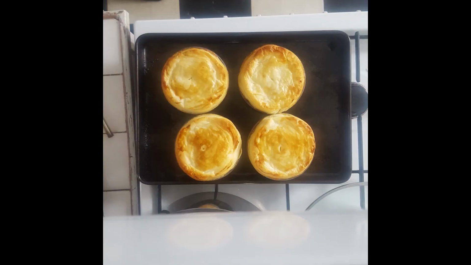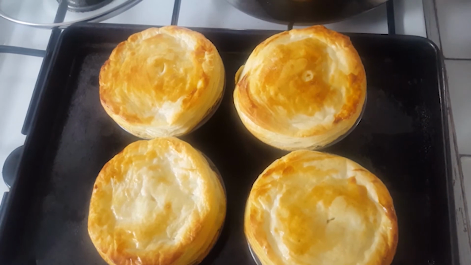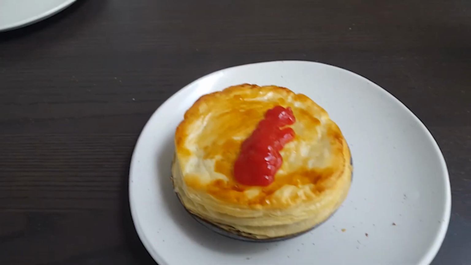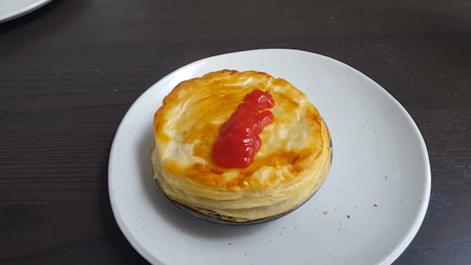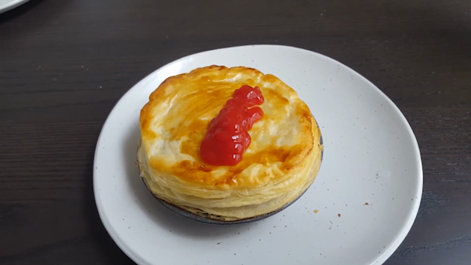And they should come out looking a little bit like this, I suppose. These are how mine came out. And unfortunately, they're kind of stuck in the tin. Because I put too much in them, we can't get them out of the tin. Now, of course, the Aussie pie won't be complete until we put that ketchup on top. Supposedly, that's something that absolutely makes it.